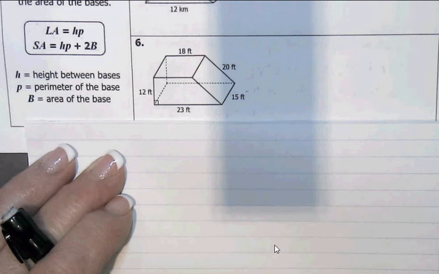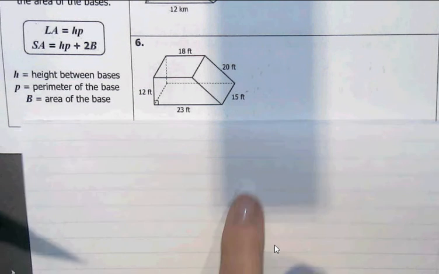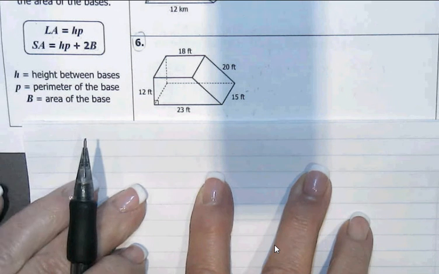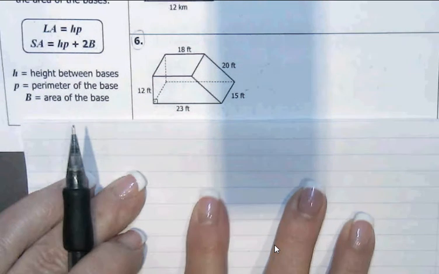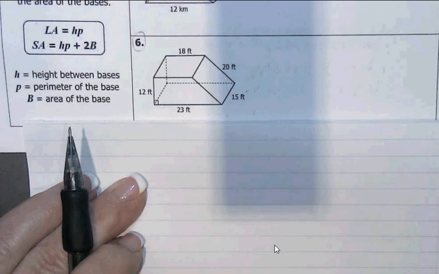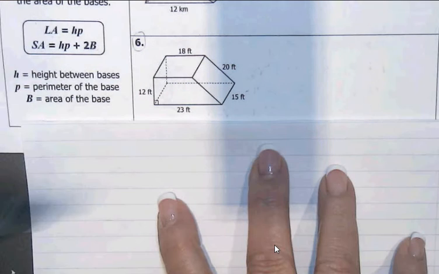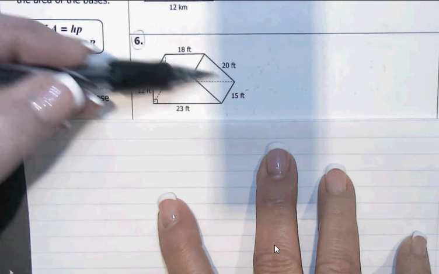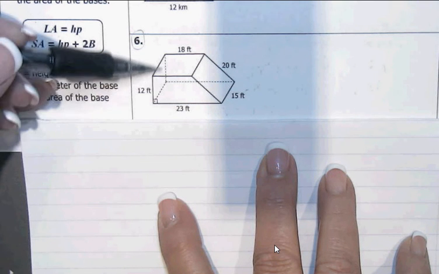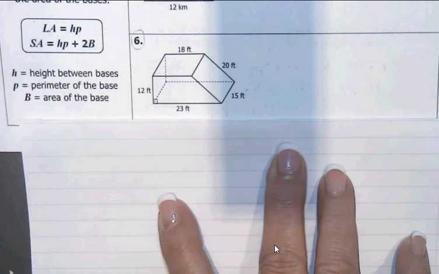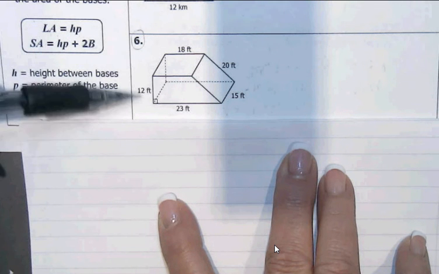All right, so now we're on problem number 6 of our volume on page 2 of our volume and surface area packet. And for this problem, I'm also asked to find the surface area of the prism. And I'm taking a look at this prism and I see that there's a rectangle up here, a rectangle over here, a rectangle over here, and a rectangle on the bottom here. And I remember that prisms have sides that are rectangles.